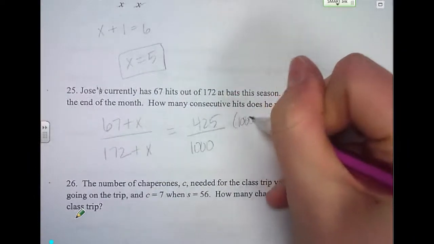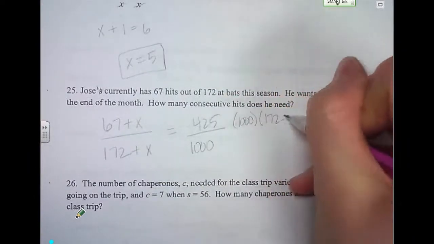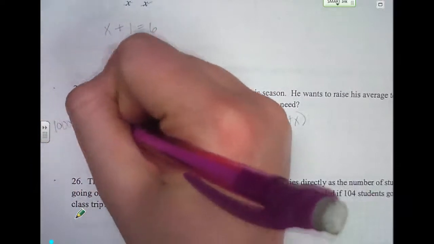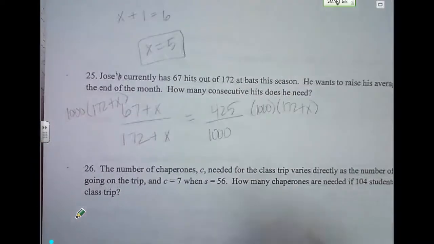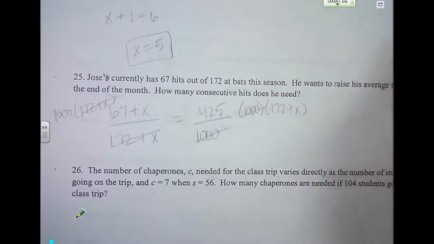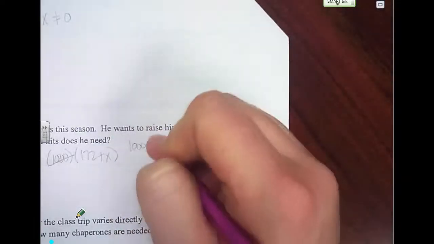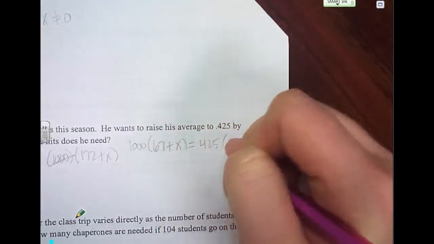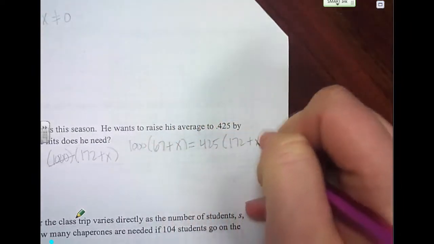So multiply each side by the LCD, which is 1,000 times 172 plus x. So that cancels, and the 1,000 cancels. So we get 1,000 times 67 plus x equals 425 times 172 plus x.